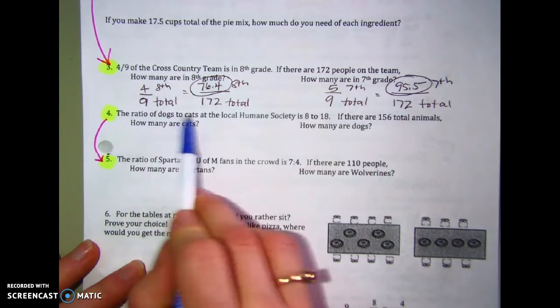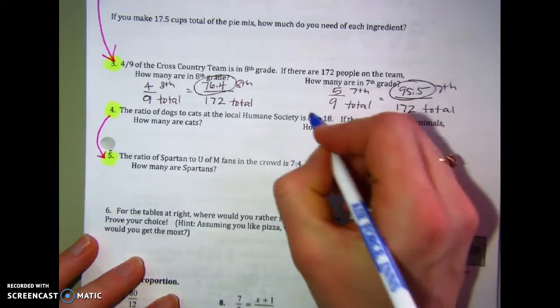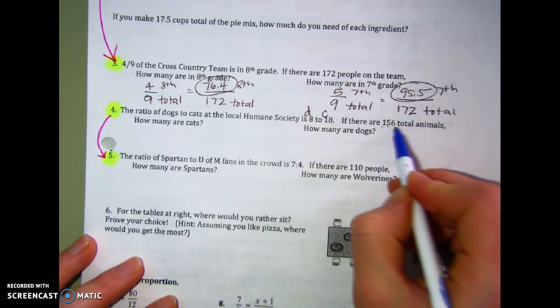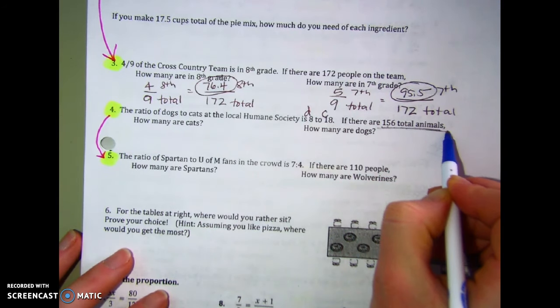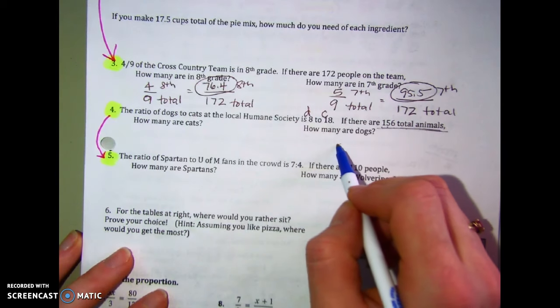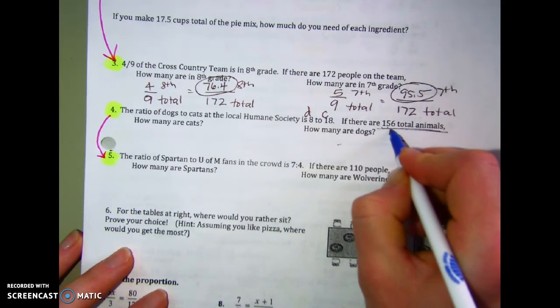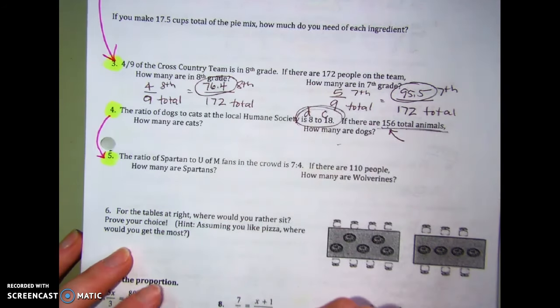This one says the ratio of dogs to cats at the local Humane Society is 8:18. So this is dogs, and that's cats. If there are 156 animals in total, just cats and dogs put together, how many are cats? How many are dogs? Well, there's a trick here. And this trick is if they give you a total number, kind of like we did on the front side, I'm going to need to know the total of these 2 parts when I add them together. So 8 and 18 make 26.